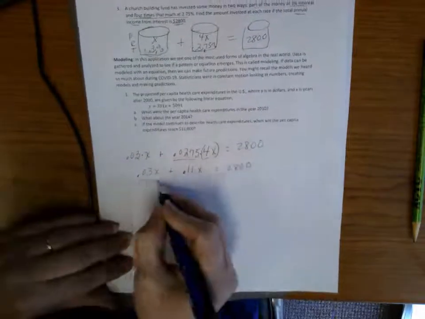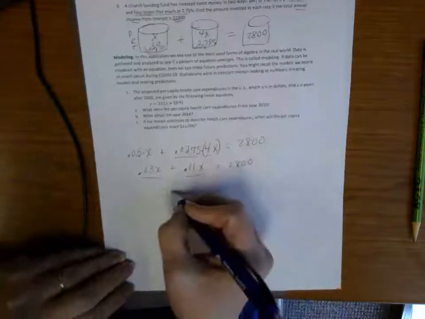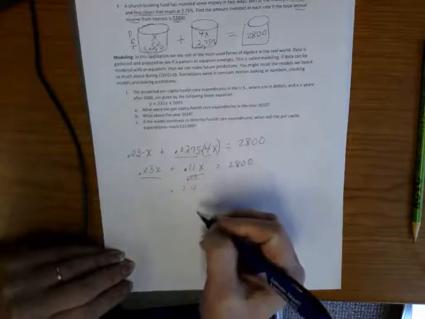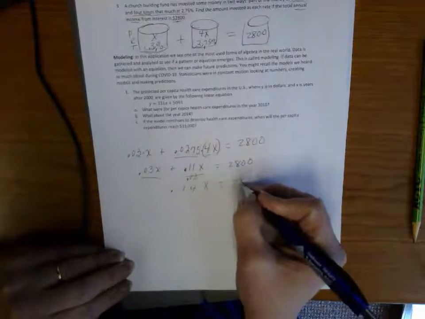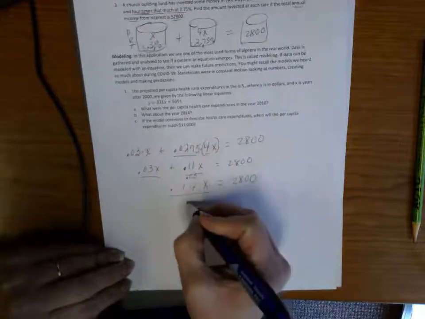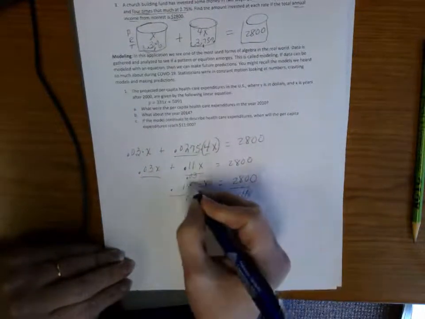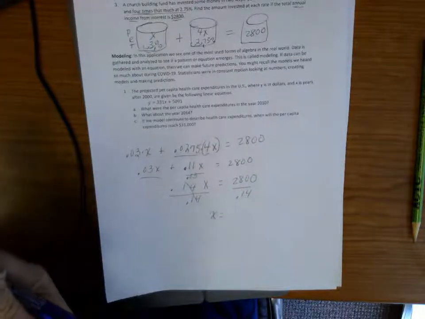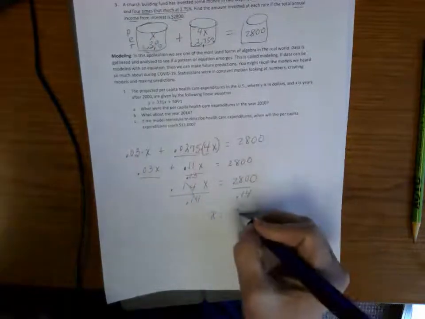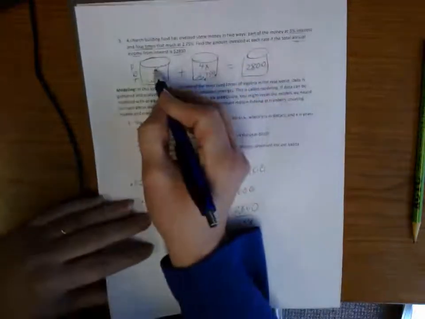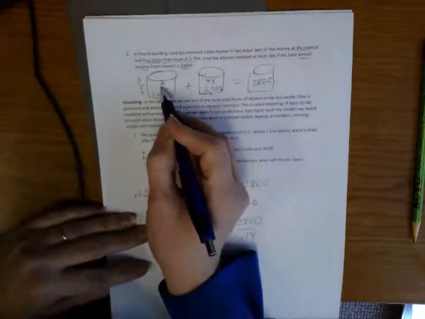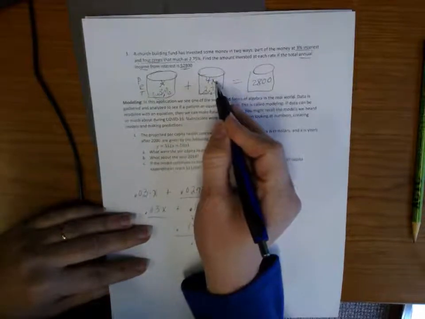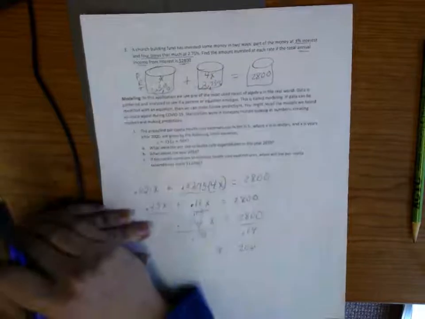Then I can combine these two x terms, they're like terms. 0.03 plus 0.11 is 0.14. So 0.14x equals 2,800. Then divide by what's with your variable, 0.14. That cancels that off. Back to my calculator, 2,800 divided by 0.14 is 200. What does 200 mean? It means $200 invested at the 3%, and 4 times that amount, which is 4 times 200, is $800 invested at 2.75%, for your final answer.